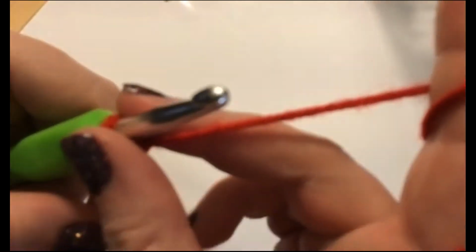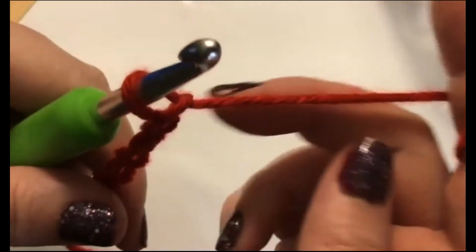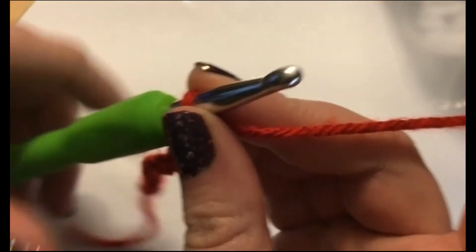Right now I want you to try to just get used to holding the yarn and gliding it through. You're going to work on being consistent, so we want our stitches to be the same size. So let's try to chain 15 here.